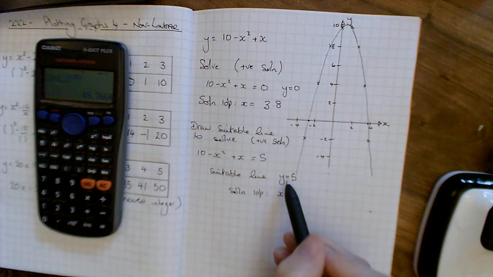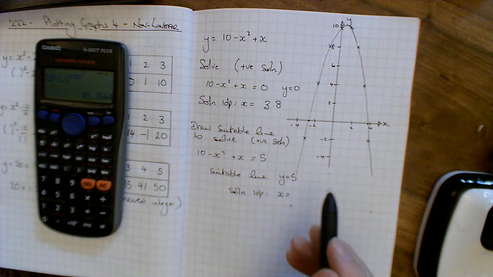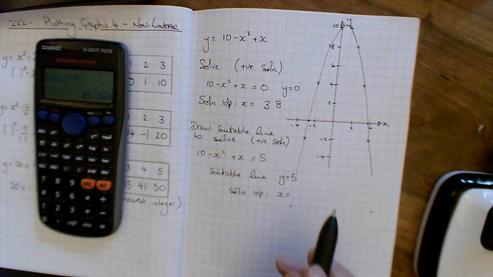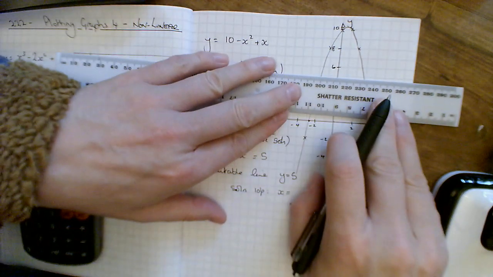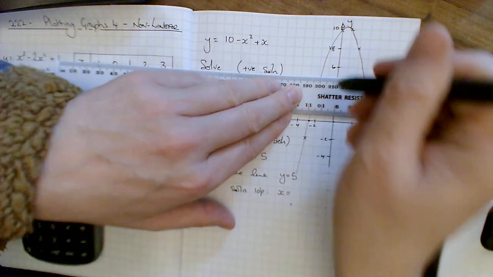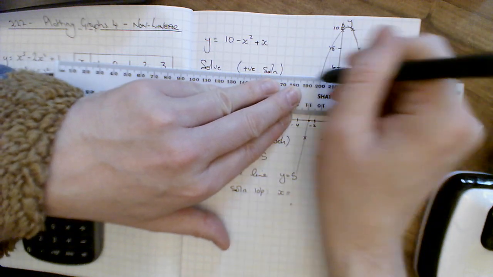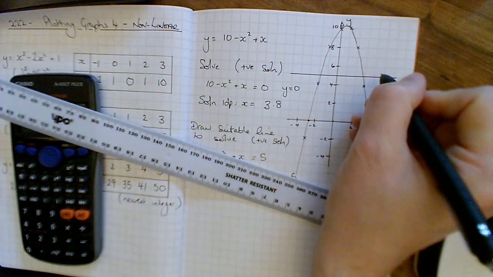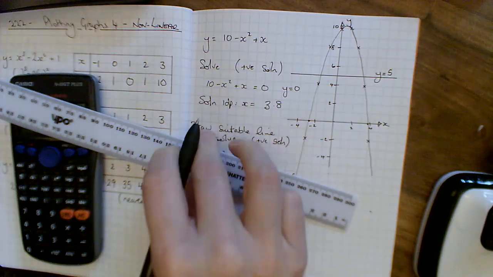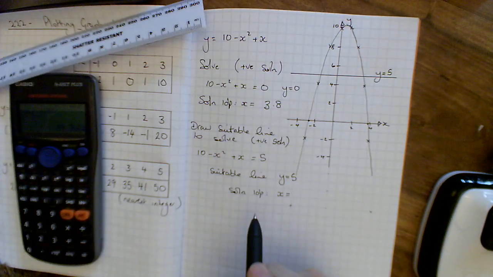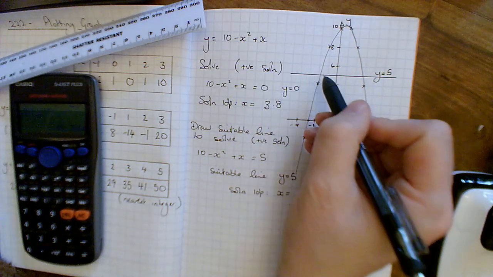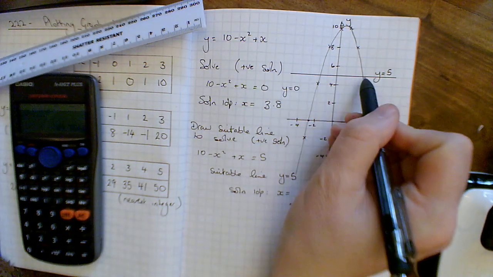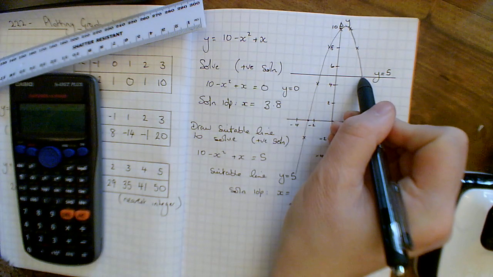Now the line y equals 5 is a straight line running across the axes where y equals 5. So y is equal to 5 here, there's a y-axis, so y is 5 there. So y equals 5 is this line here. Anywhere on that line, y is going to equal 5. Now given that I'm after the positive solutions, that's a negative solution, that's a positive solution, so it's where the graph crosses the line.